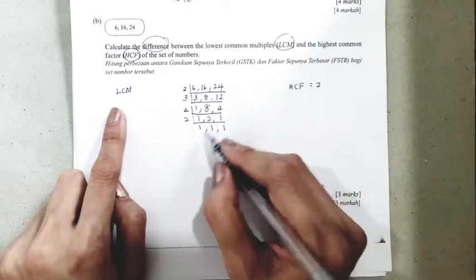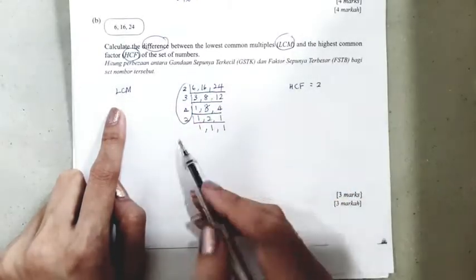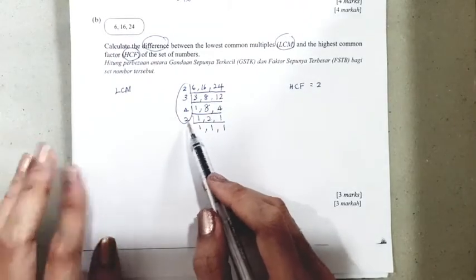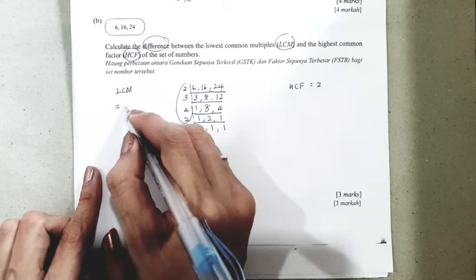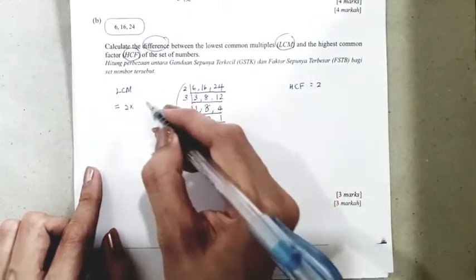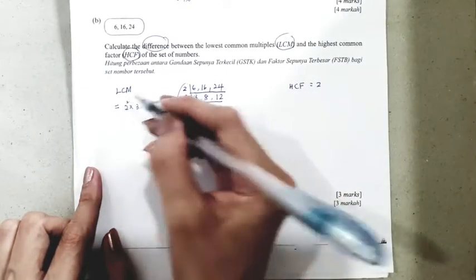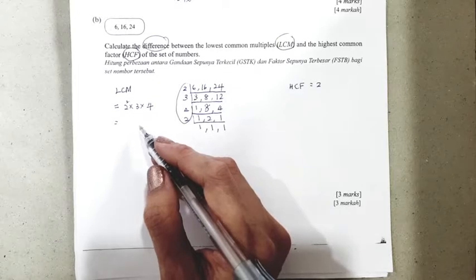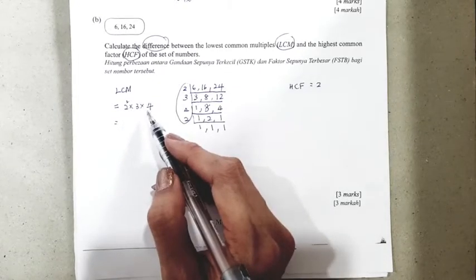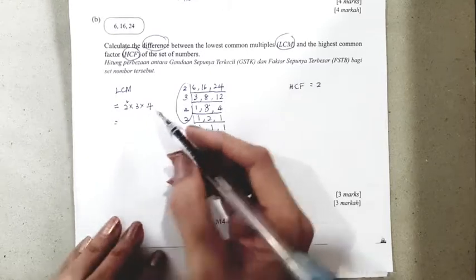Okay, you stop when there is 1, so the lowest common multiple will be the product of all on the left side. So lowest common multiple will be 2 times 3 times 4 and the 2 twice, so square it. So we will have 4 times 4, 16, and then times the 3 over here. So it's 48.